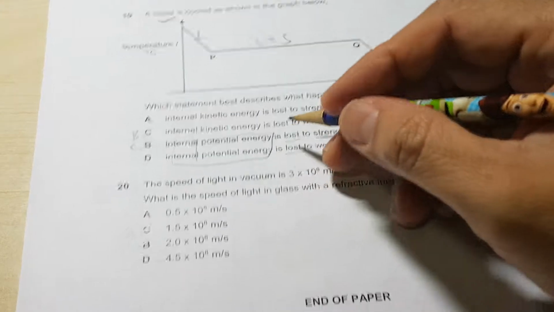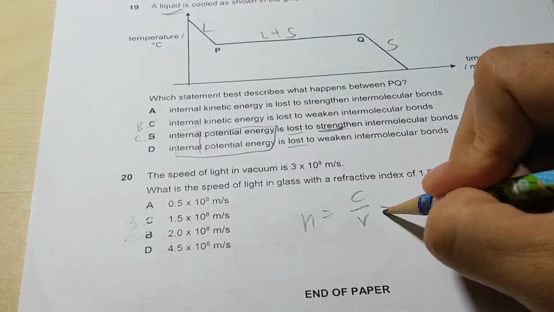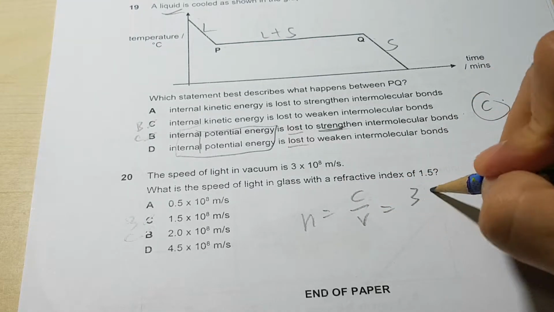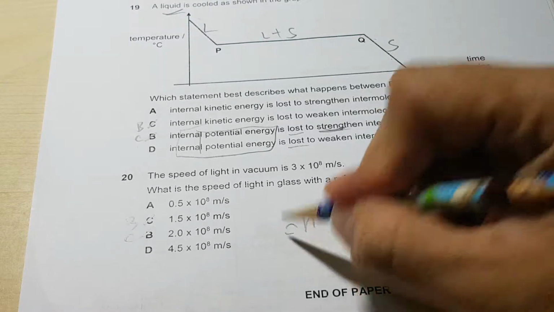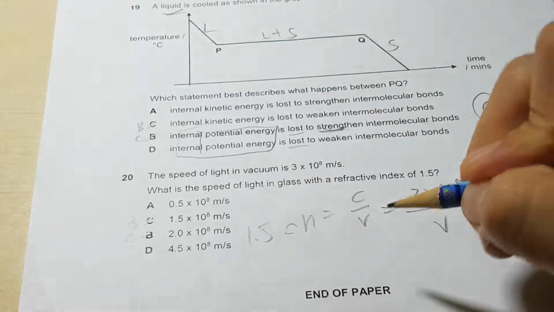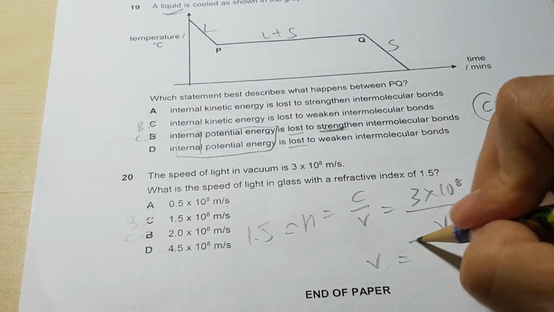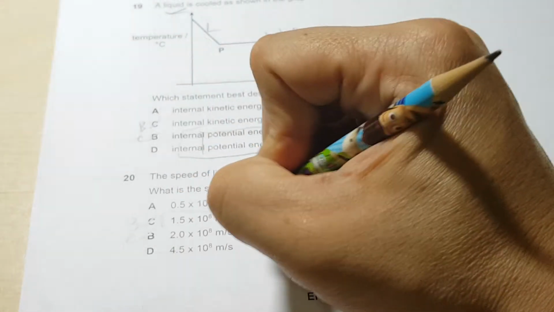Okay, 20. Speed of light is this, so n equals c over v. So what is c? c is speed of light in vacuum, which is 3 times 10 to the power 8. Speed of light in medium is this, so n is just use 1.5. In other words, v is equals to, let's bring the other side, 3 times 10 to the power 8 divided by 1.5. Answer is B. That's it.